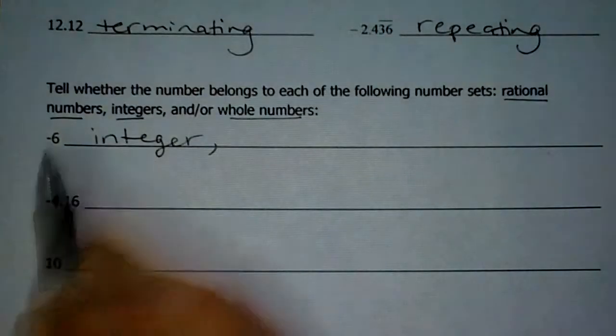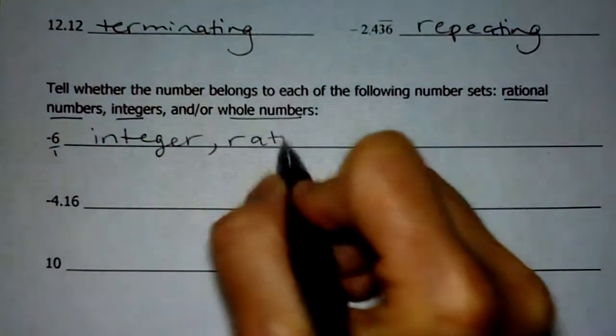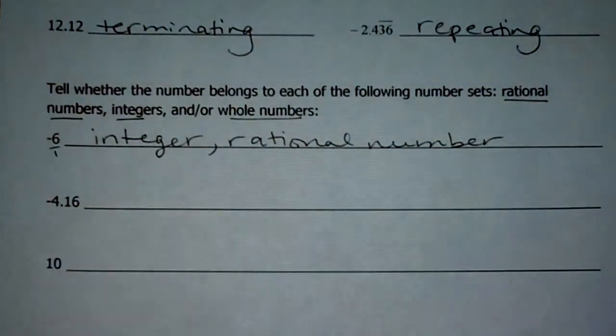And could I write this as a fraction? Yeah, you could put a 1 underneath it. So that means that this is a rational number as well. So the number -6 falls into 2 categories.